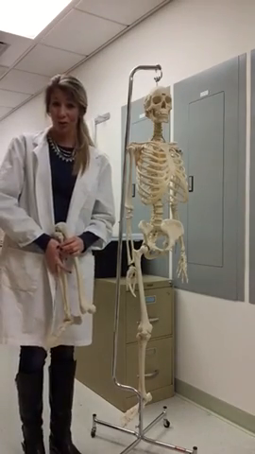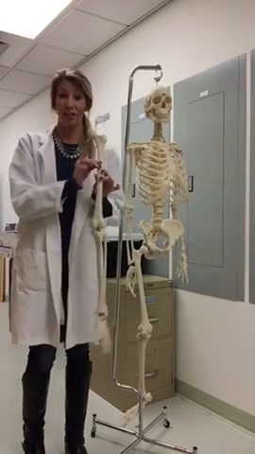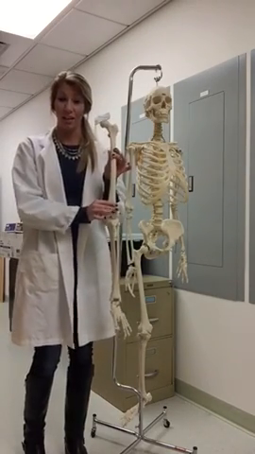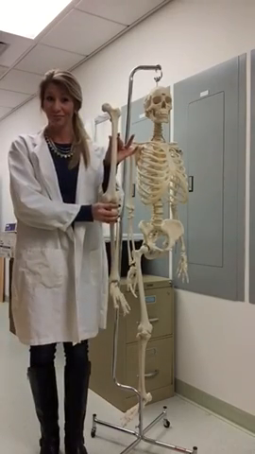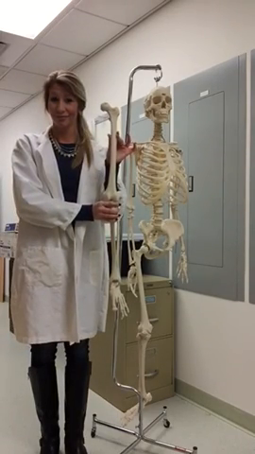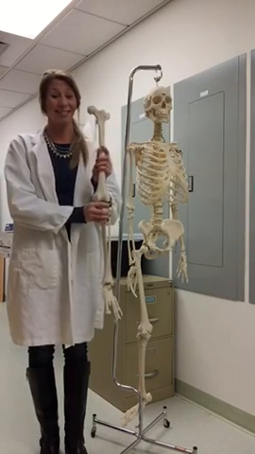We're going to do 2 more before we call it a day. When we're looking at the leg, the heaviest bone in the body that makes up our upper leg or our thigh is called what? If you said the femur, you are correct.